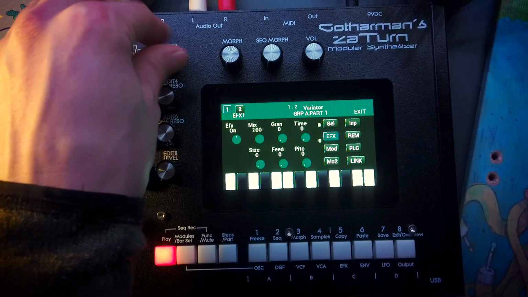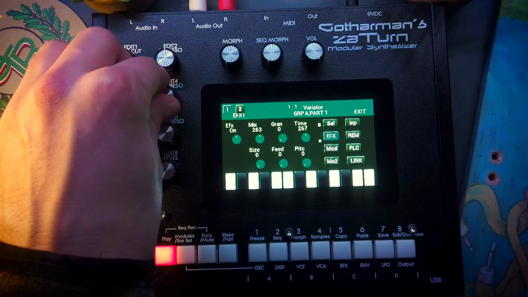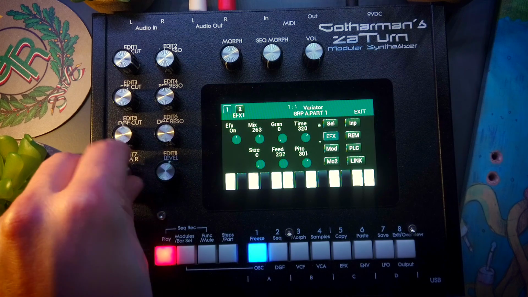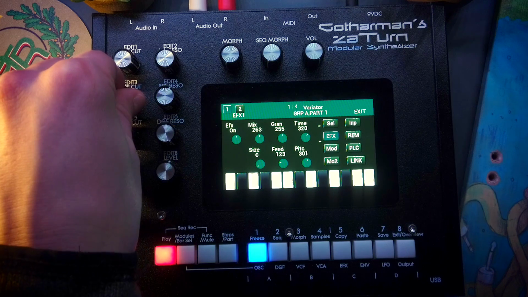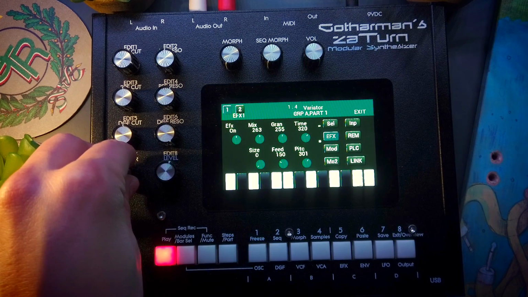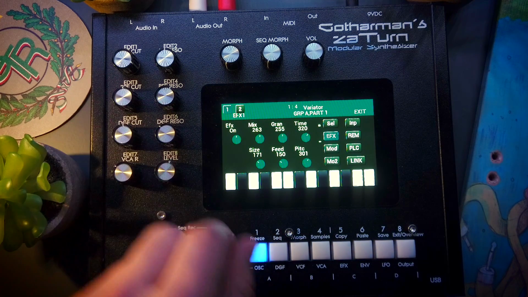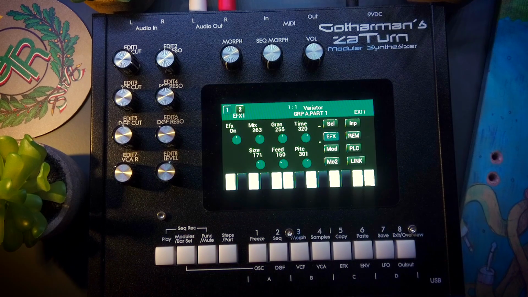Then we have a mix or a wet dry parameter. So this is like a granular pitch shifting delay almost.